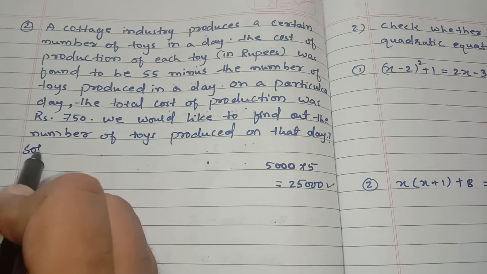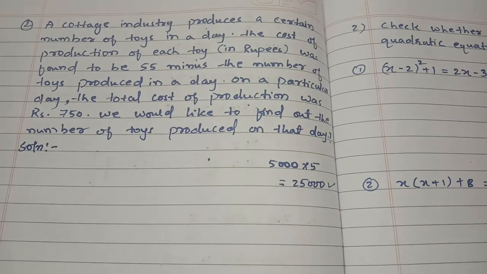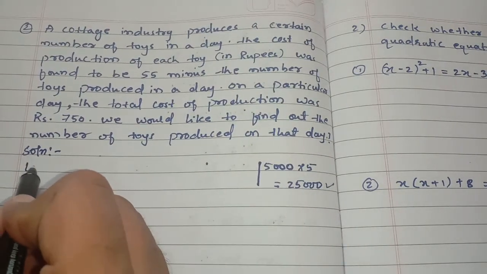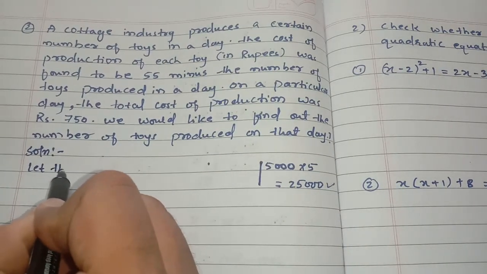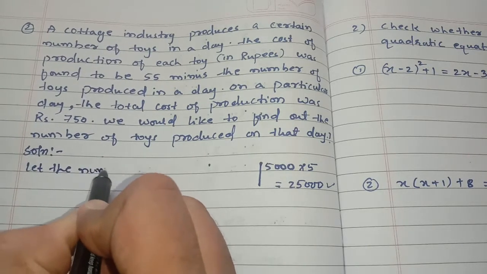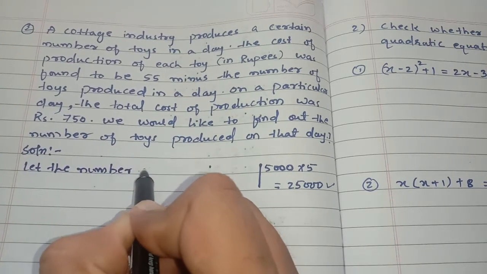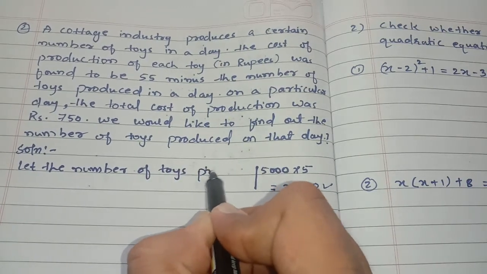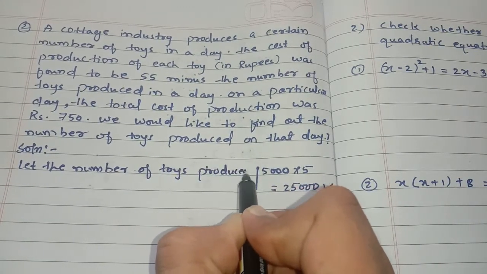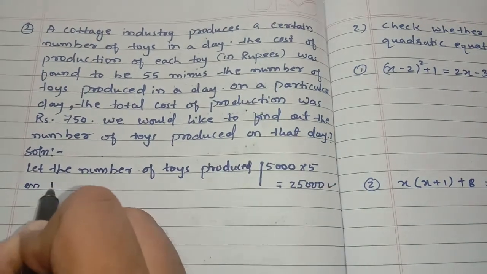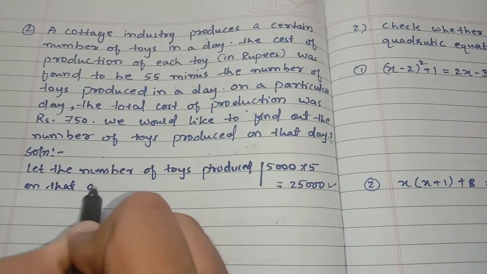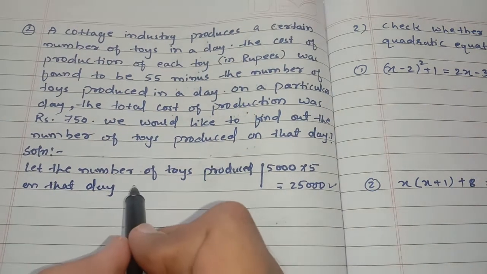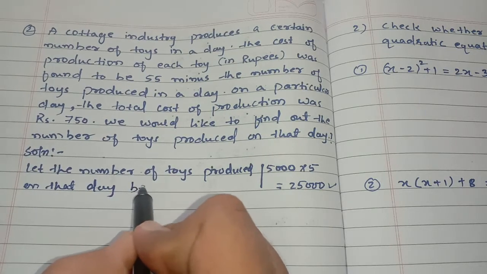Solution. Let the number of toys produced on that day be X. We don't know how many toys the cottage industry is producing, so we are taking it as X.